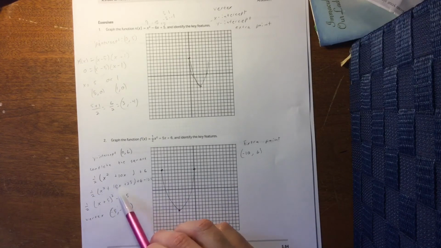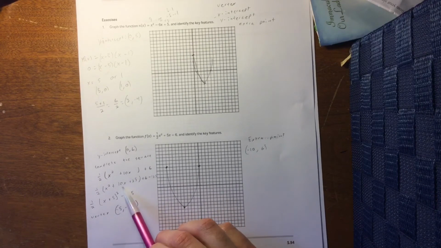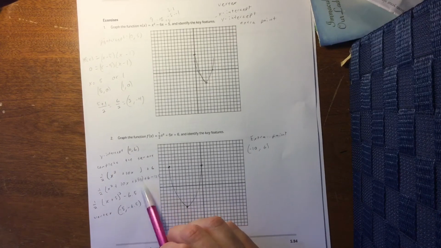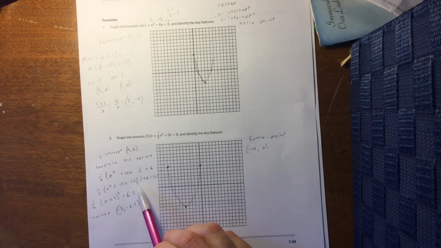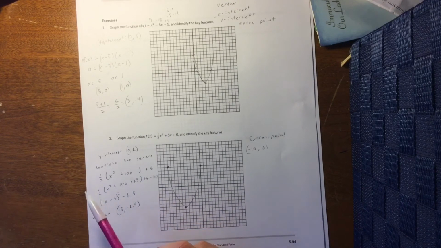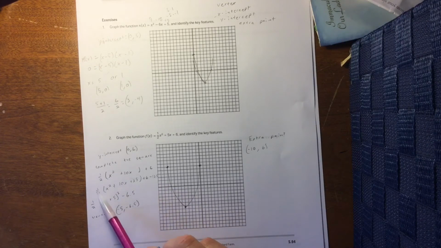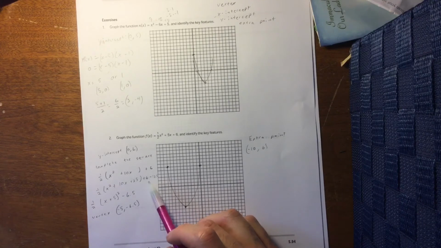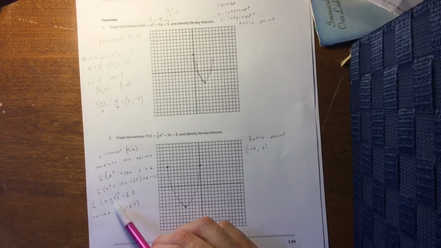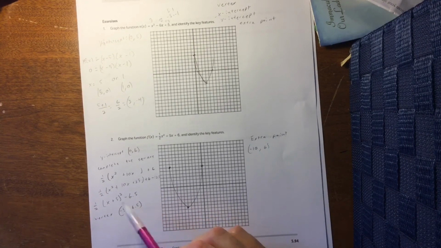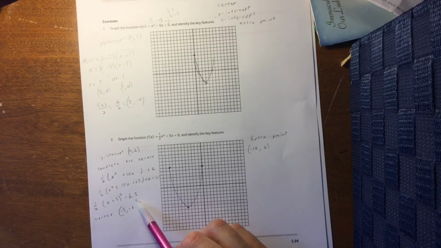Then to complete the square, we're going to take half of 10, which is 5, square that, and that'll be our number here. So we're going to add 25 in here. Now, when we do that, we subtract the same amount that we added. So we do 25 times a half, which is 12.5, and subtract it on the outside. So now we have a half out front, (x plus 5) squared, and then we have minus 6.5.